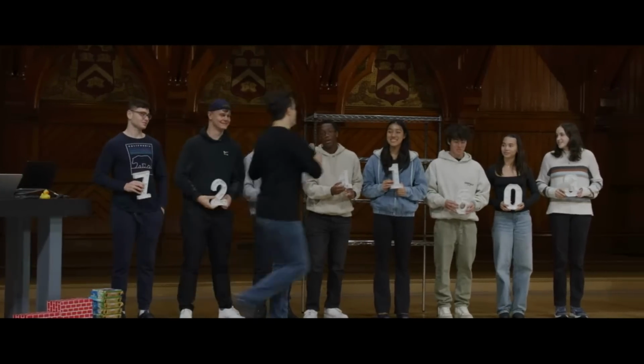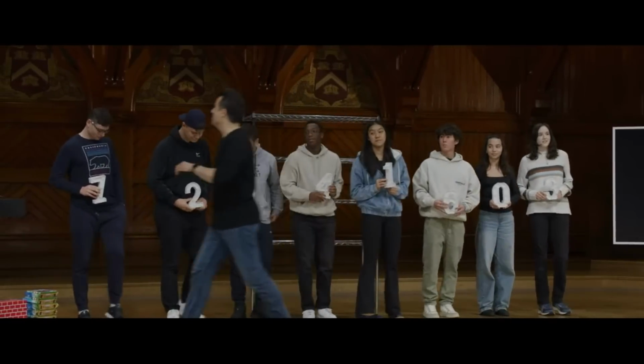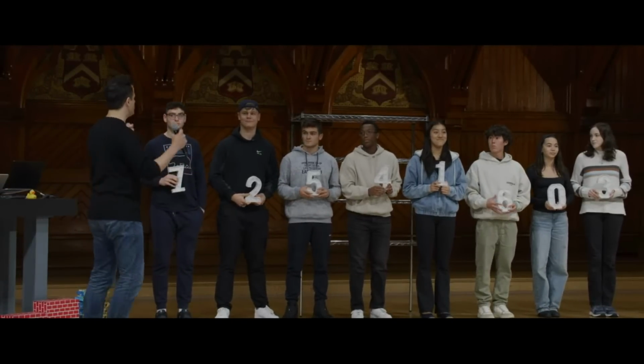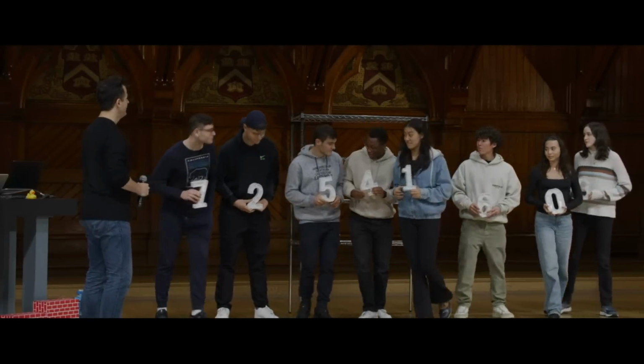OK, so if you guys could scooch a little bit this way, just to be a little more centered, notice that this array of volunteers is entirely unsorted. So we thought we'd do 3 passes at this. Could you all sort yourselves from smallest to largest? Go.